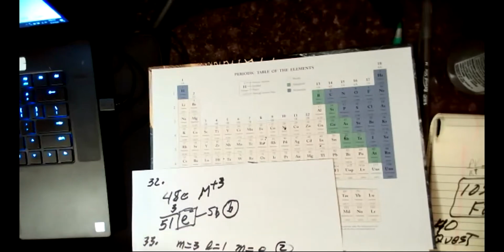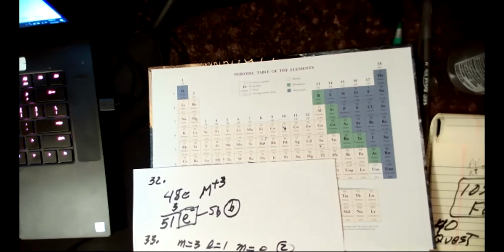Now, if this asks me for the electron configuration here, that should have set off a flare when I did the 4s2 3d4. That is that exception. It's going to be 4s1 3d5. So I'll go ahead and put it in, although it won't make a difference for this problem.